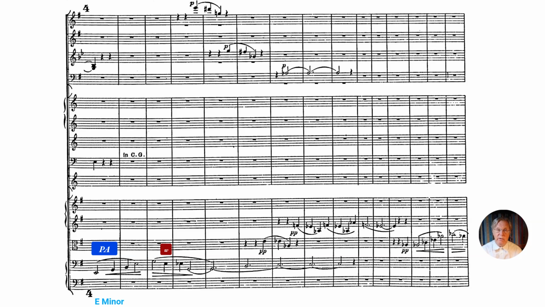Then motif W is passed immediately from the flute to the clarinet to the violas, and finally second violins, where it lands on A-flat minor, a major third away from E minor.